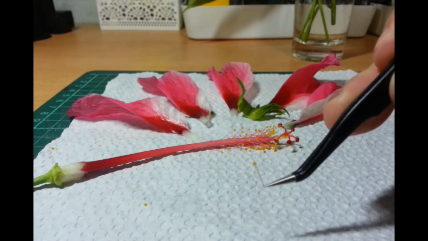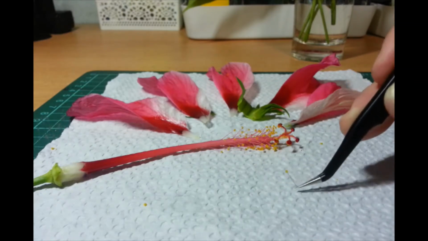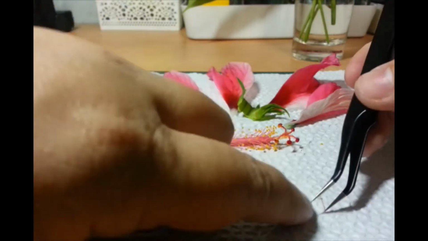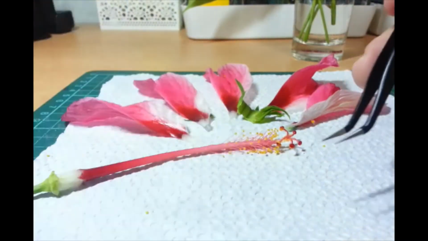So, when you pollinate, that is when you actually transfer the structures that contain the male gametes, or the pollen, to the female part. Okay? So, yan yung isang stamen.